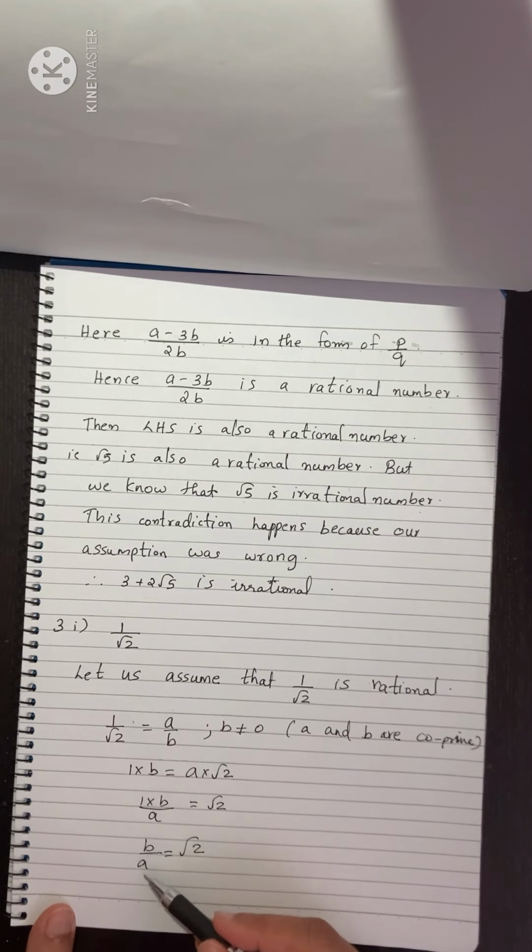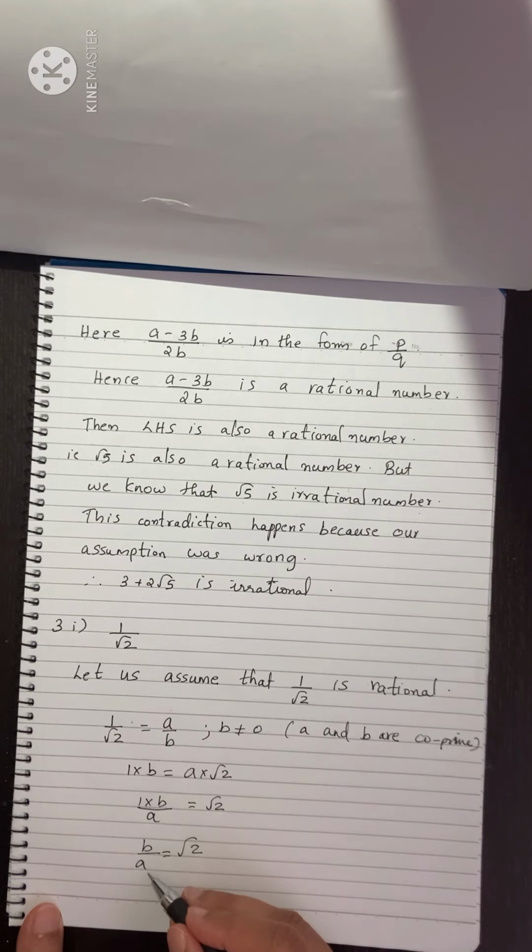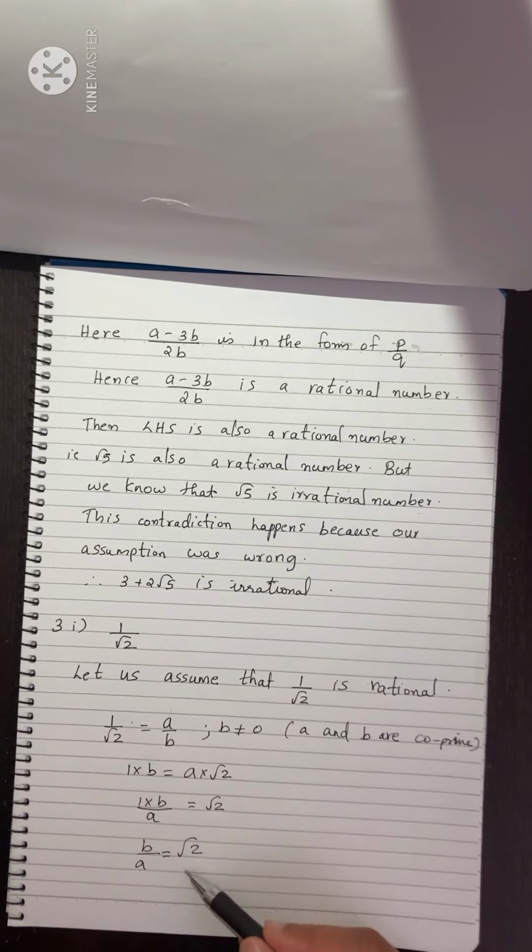So a and b are integers. Integer by integer, so it is in the form of p by q. We know that p by q is a rational number. Therefore this side is a rational number, which means the right hand side is also rational.